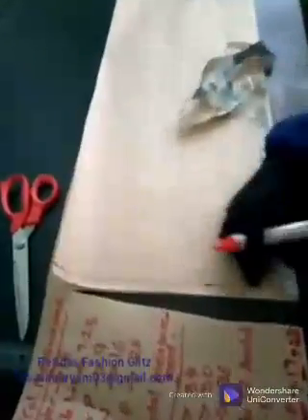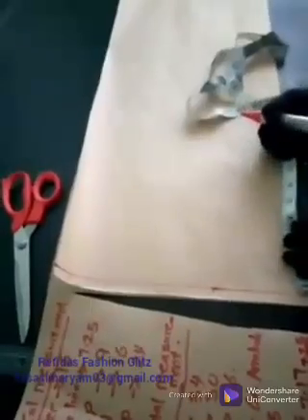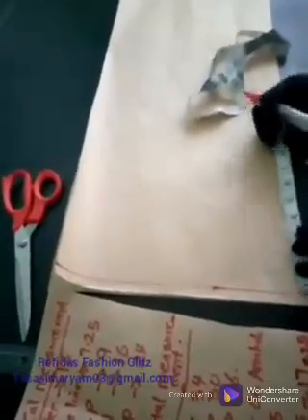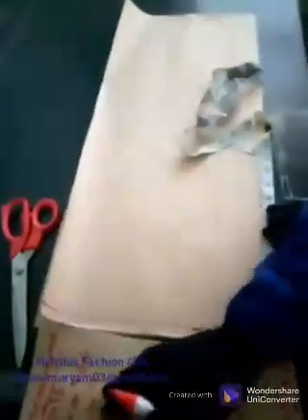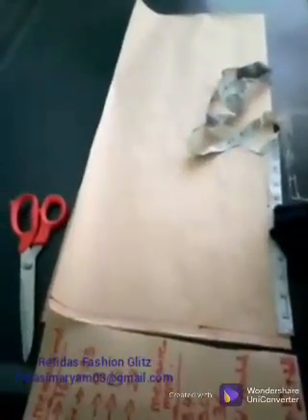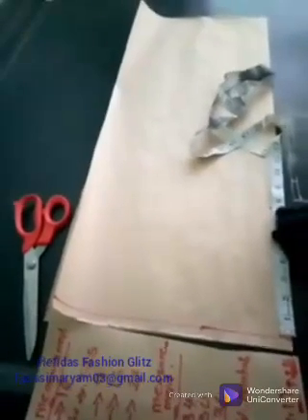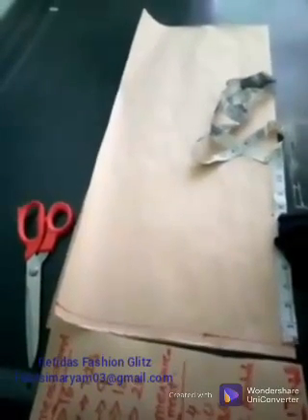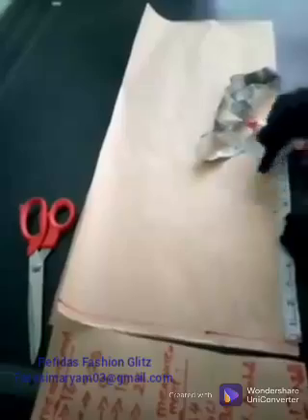So this is my shoulder line, and my armhole line is 7.25. For my shoulder to bust point, you measure from your shoulder to the place of your bust point. So my shoulder to my bust point is 9 inches.